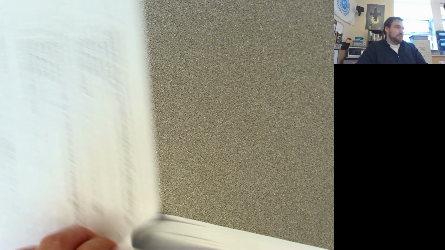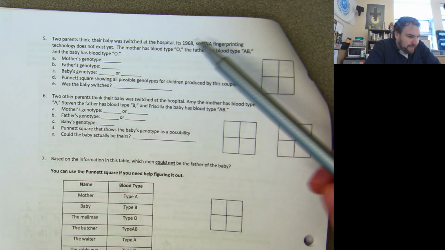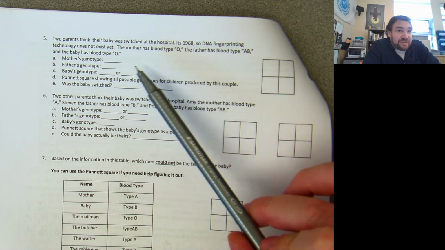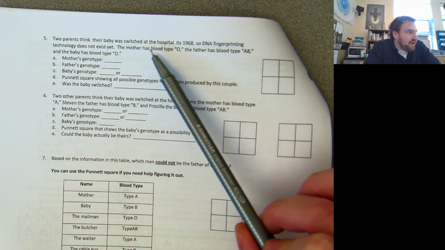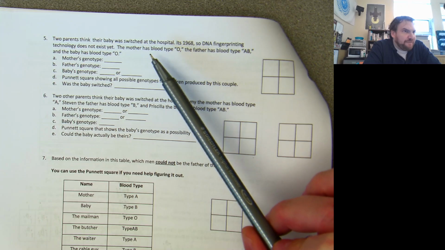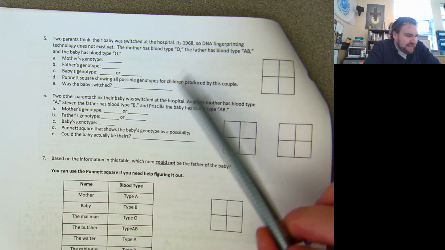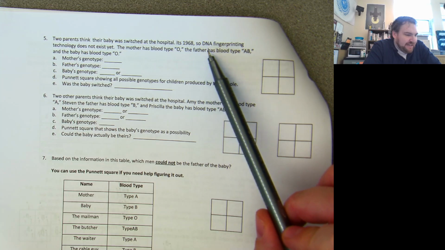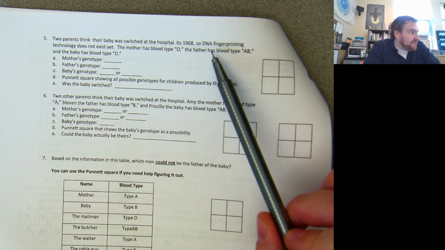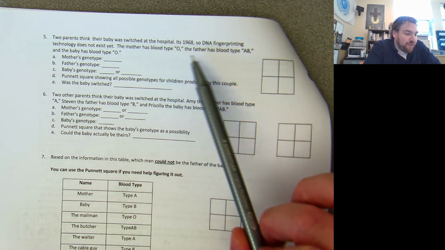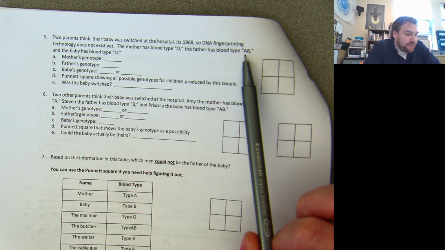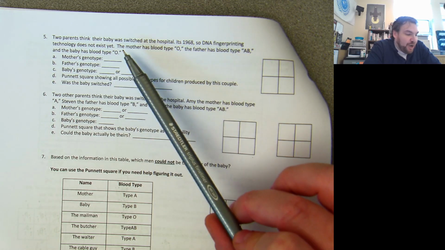So, here we go. Next one. This is an interesting one. Two parents think their baby was switched at a hospital. This happened more often than you might think. It's 1968, so DNA typing does not yet exist. The mother has type O, the father is type AB. The baby is type O.